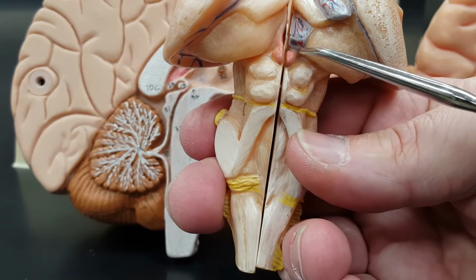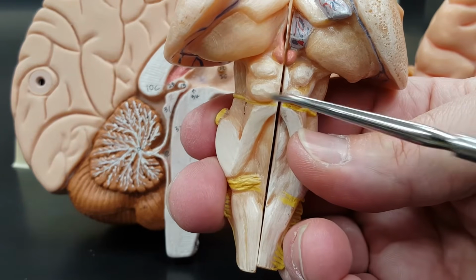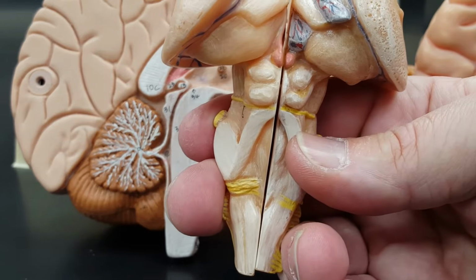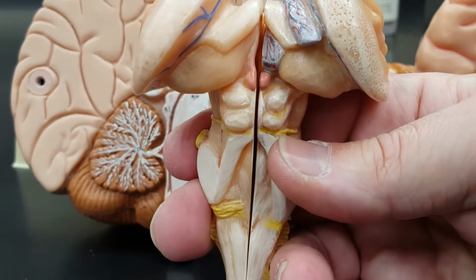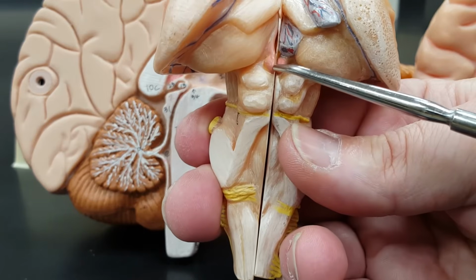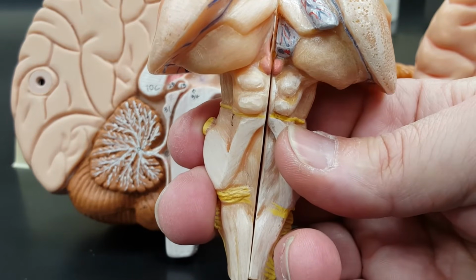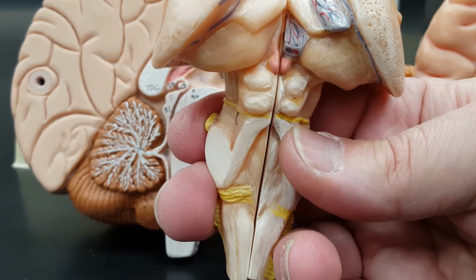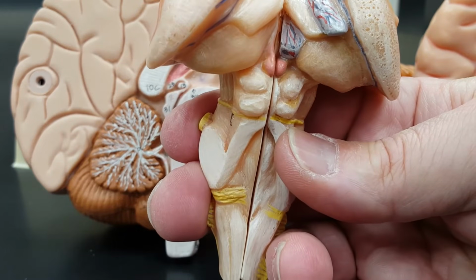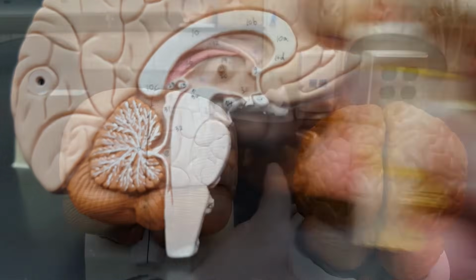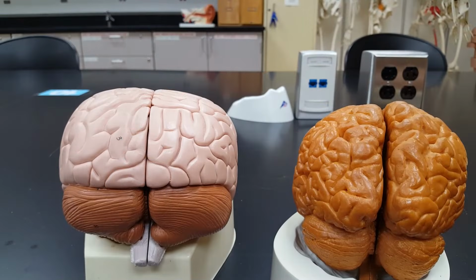Superior colliculi, inferior colliculi, all of them together, corpora quadrigemina. This little red thing I can see right here is not part of the corpora quadrigemina. That happens to be the pineal gland that we're going to see later. So that's the back side of the what? Brainstem.